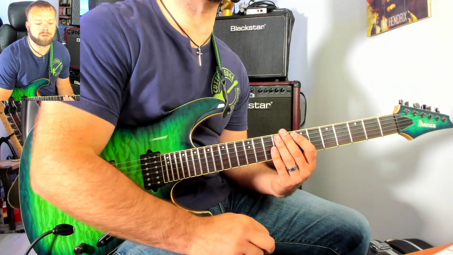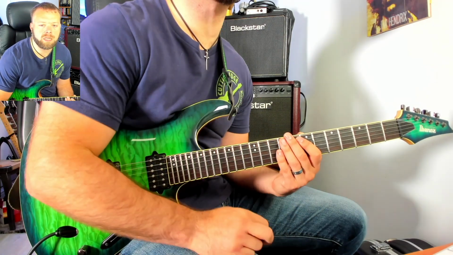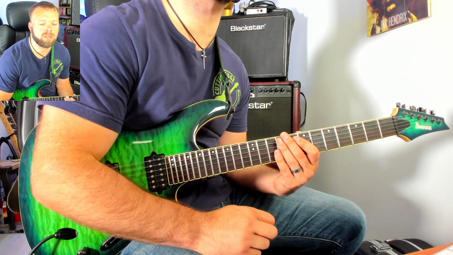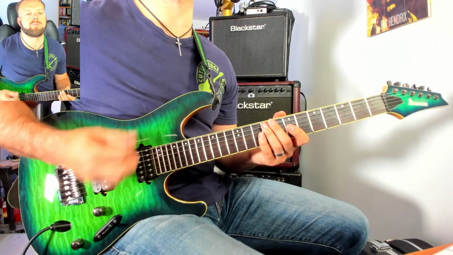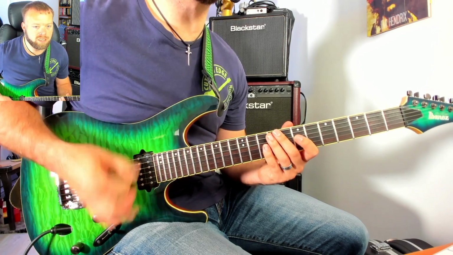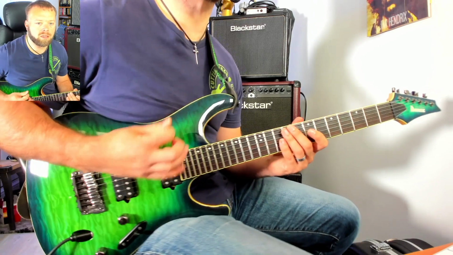Now, the next thing that I want to talk about, point 3, is economy of motion. I'm not talking about economy picking here as such, but economy of motion. Whenever you want to improve your picking style, one of the things that a lot of people suffer with is they move on a really, really wide arc of movement.